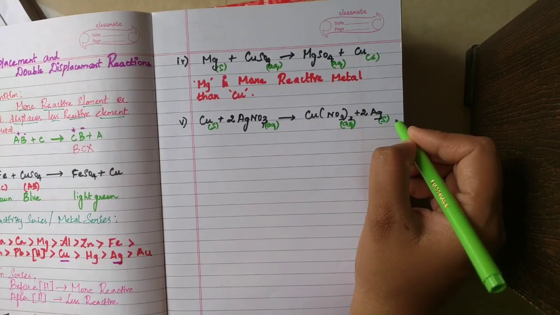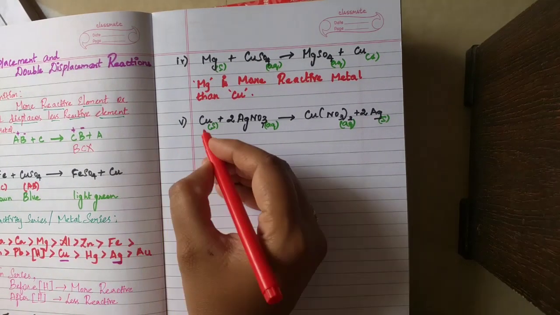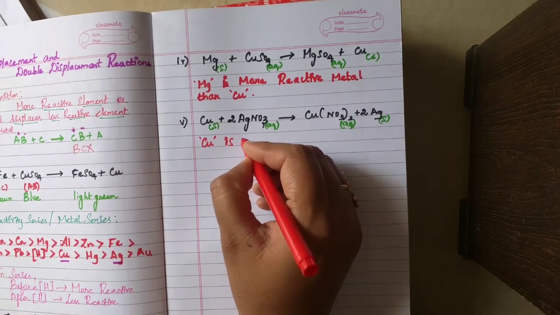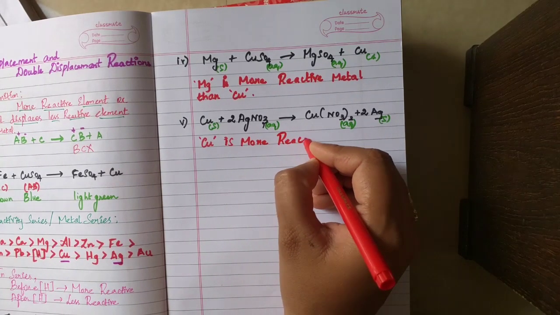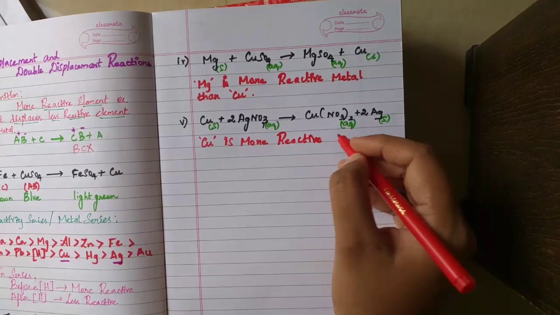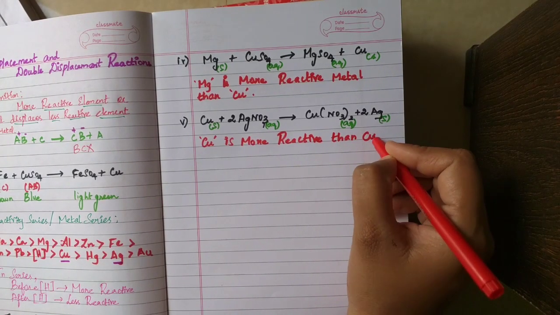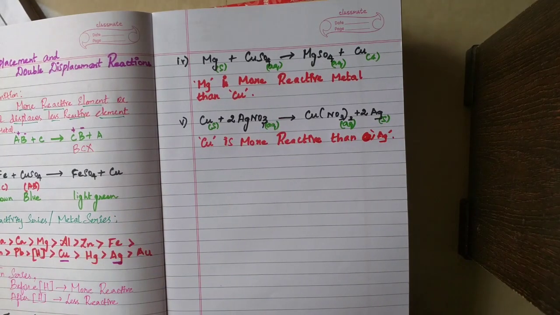Clear, students? Here what is the point? So copper is more reactive than silver. Okay, students. So these are examples for displacement reactions. Please go through these examples. It is very, very important.